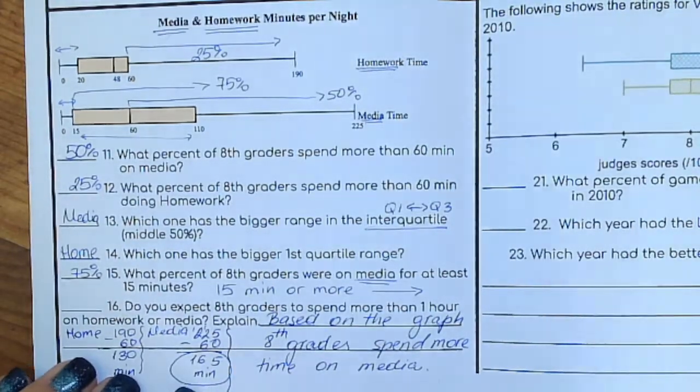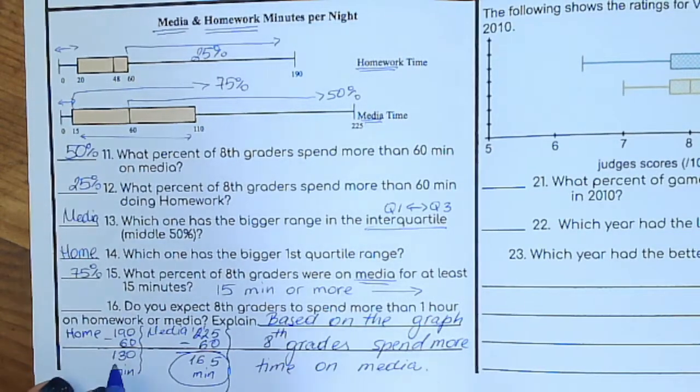And I can say it's 165 minutes to be exact, which is more than 130 minutes that they spend on homework.